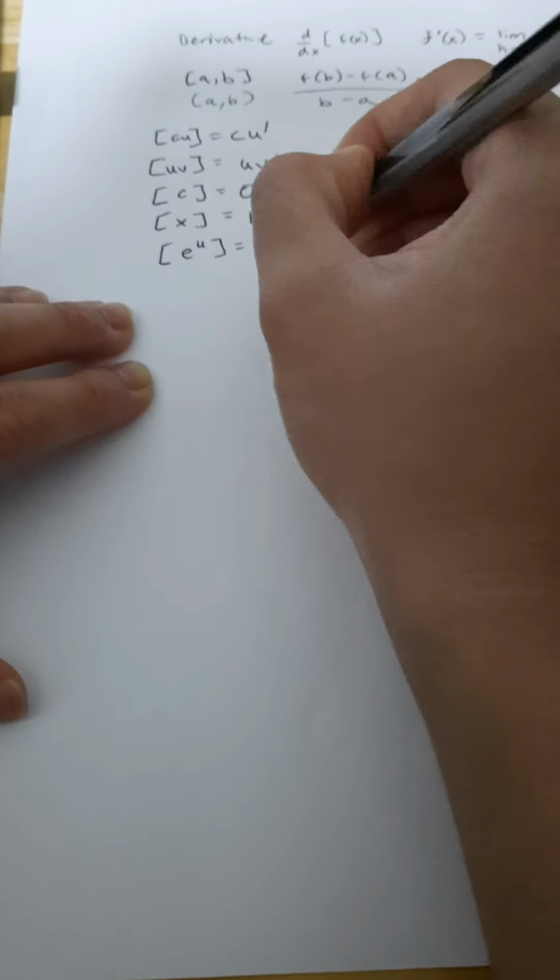The derivative of e to the u power is e to the u power times u prime.